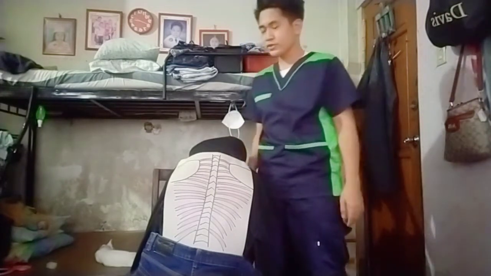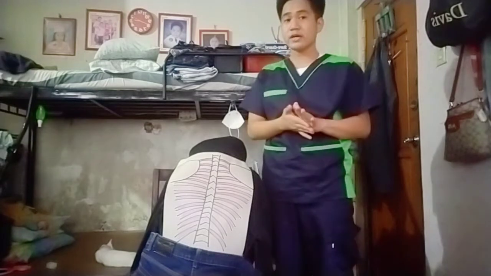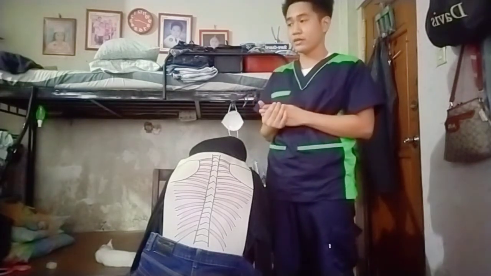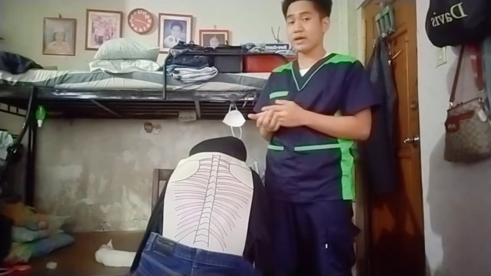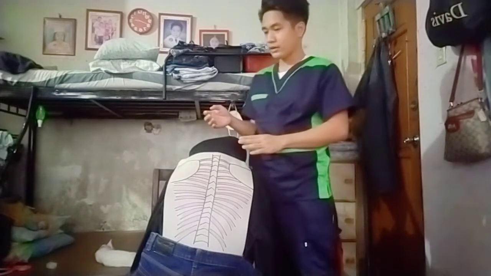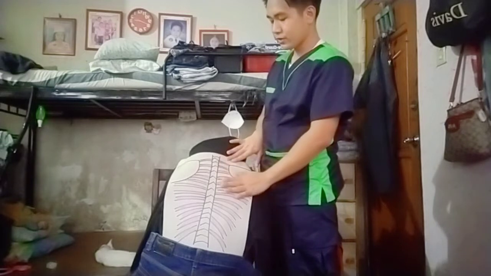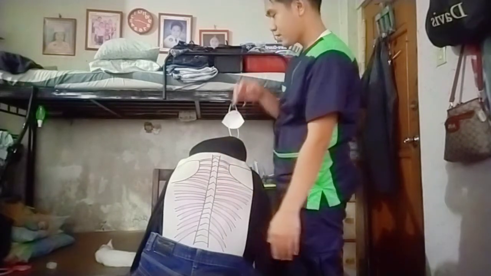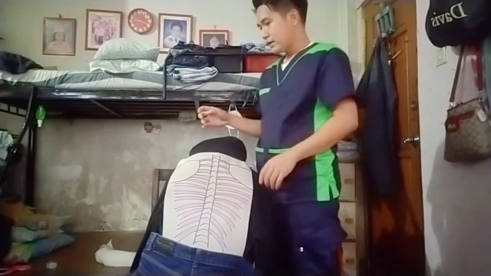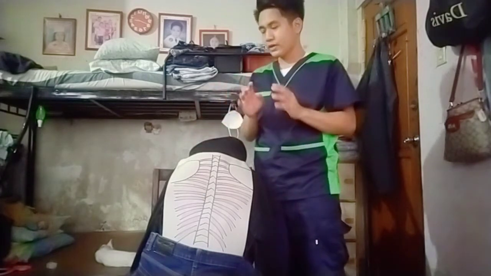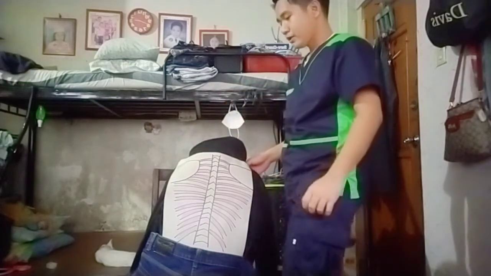So the procedure would be, I should place my palmar side or the ulnar side of my hand at the apex, the mid, or the high part, the mid part, and the low part of the lungs. Or rather, I can do both hands.